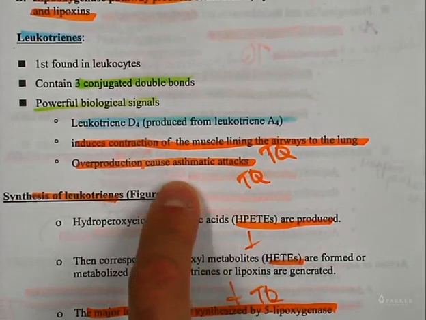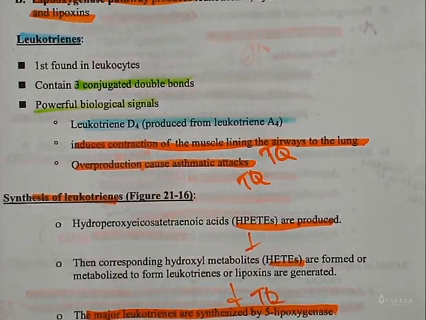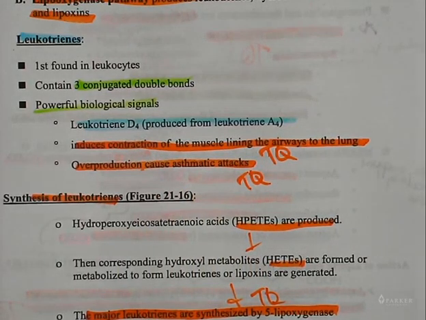Here it is again. And overproduction causes asthmatic attacks. It's like the third time in two pages. Please make sure you highlight that. Please make sure you know that.